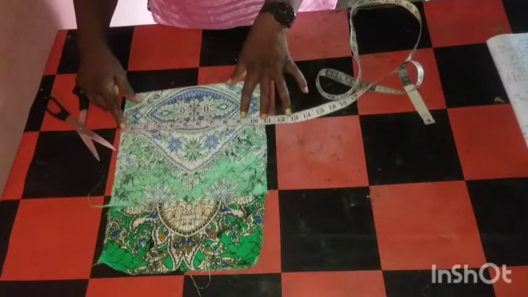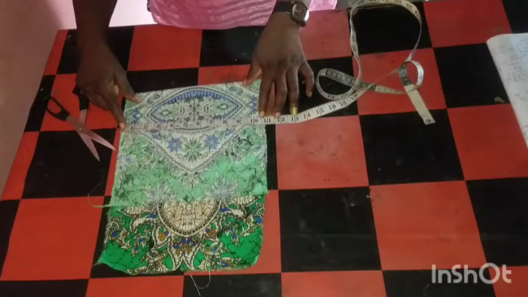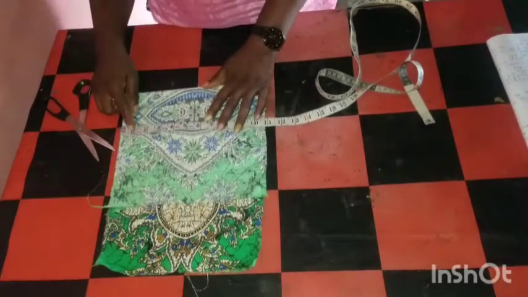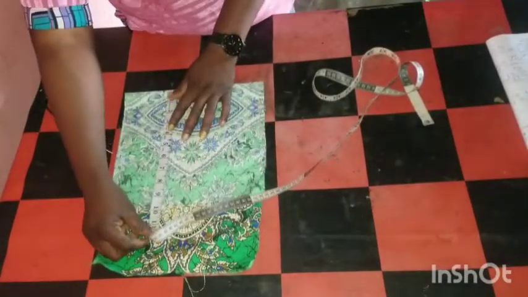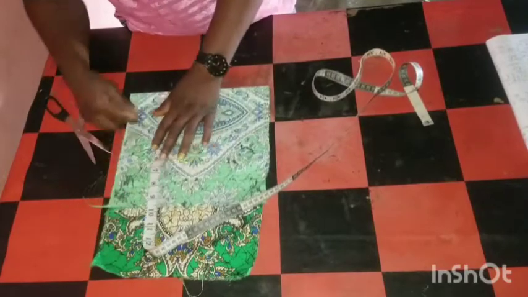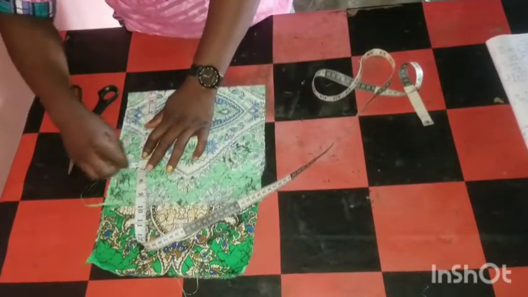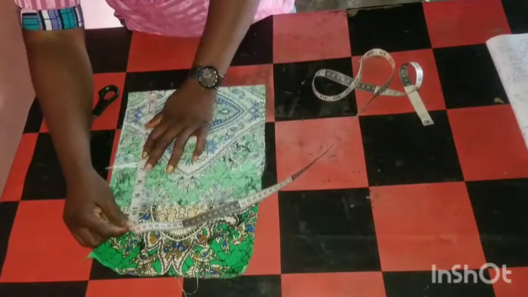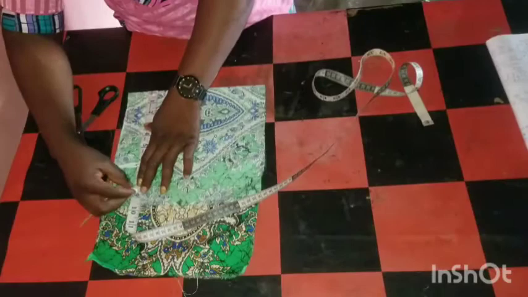So I'll use the remaining 1.5 inches or thereabout to fold it. So the round sleeve is 13.5, half of which is 6.5. Then I'll be adding 2 inches, making it 8.5.